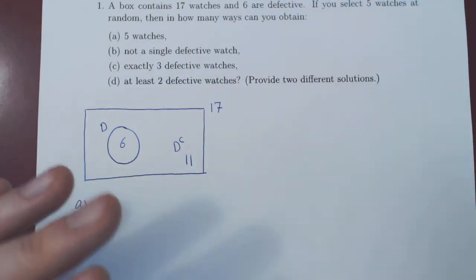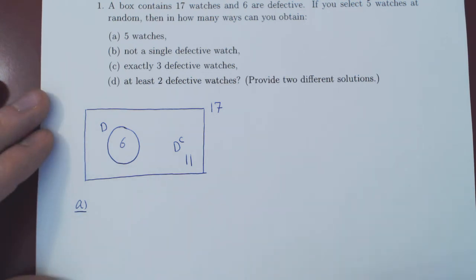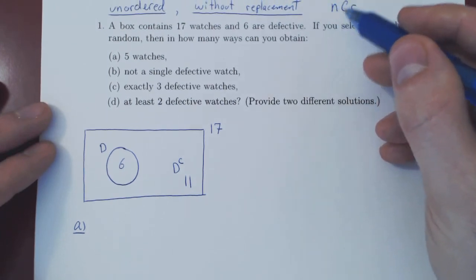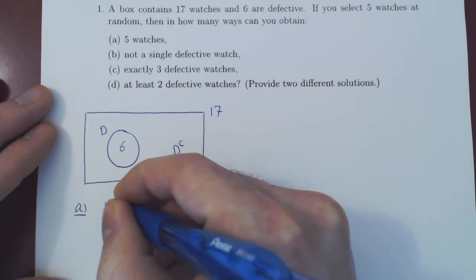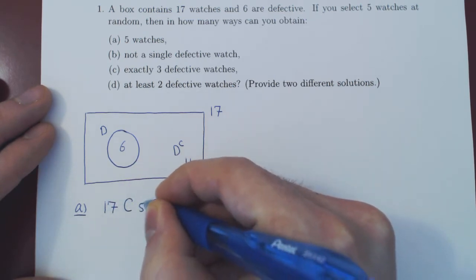So here we're saying we don't care defective or non-defective. You have 17 watches, you select 5 at random. What is the total number of ways of selecting those 5 watches? Well, what is N? The total number of elements to choose from. Here there are 17, so out of these 17 available watches, we are choosing 5.